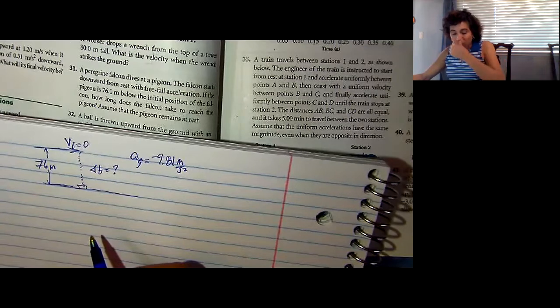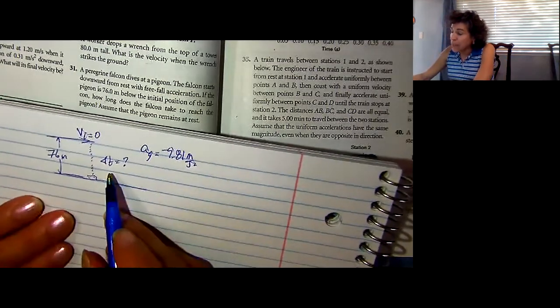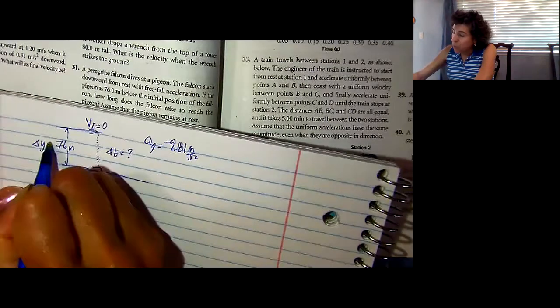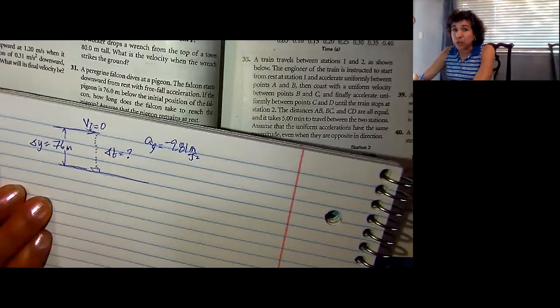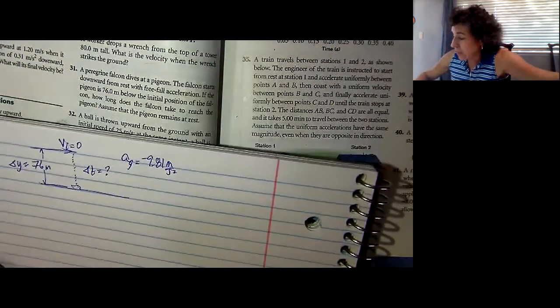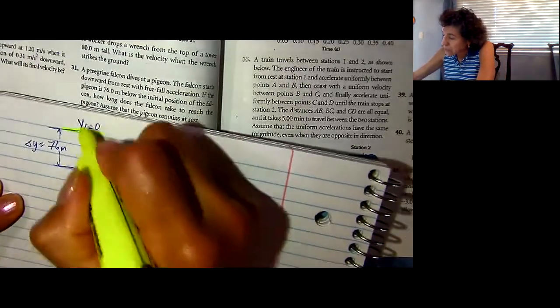All right, so we have an equation. We want to look for a kinematic equation that has delta t. It has our y. We're going to call this delta y instead of delta x because we're vertical. But what did I tell you? When you start, looking for my highlighter, where you start, that's your axis. So here's my axis. Probably shouldn't have picked yellow.